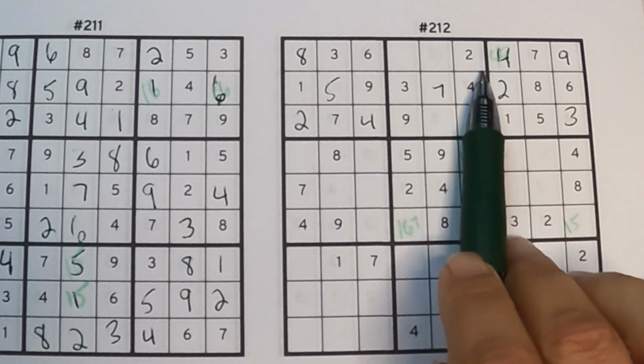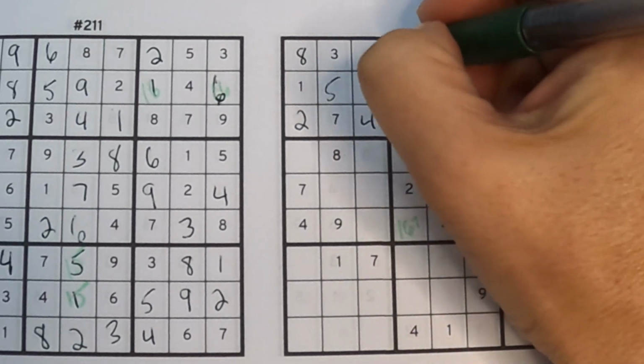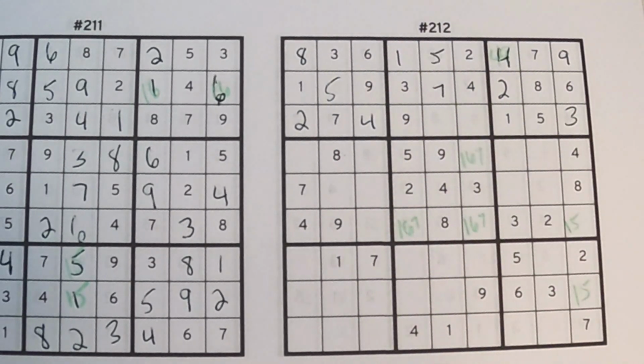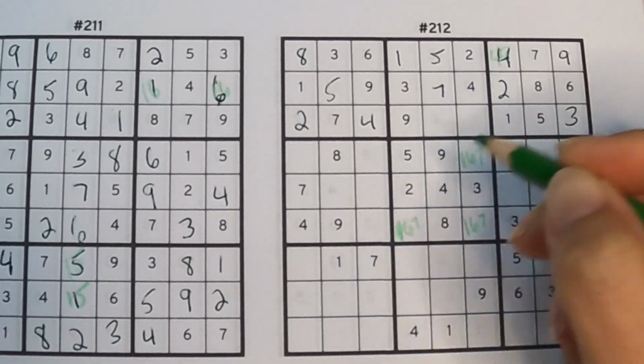For this top row now, we're missing 1 and 5. We've got a 5 here, so 1, 5. And with that 1, we can get rid of this 1.